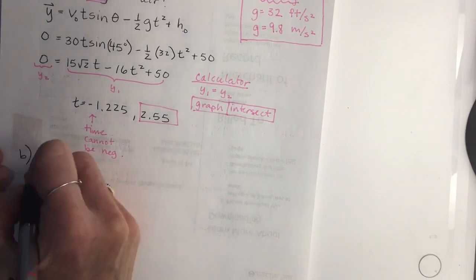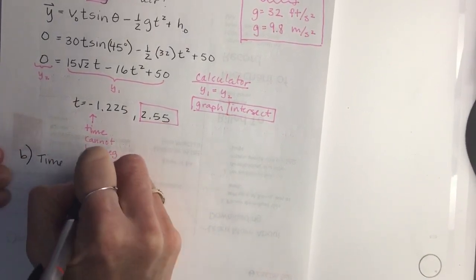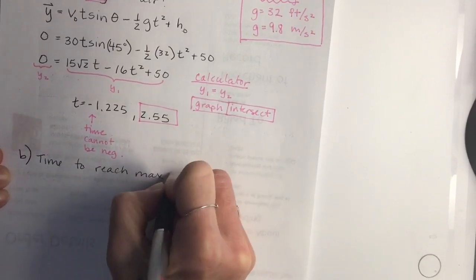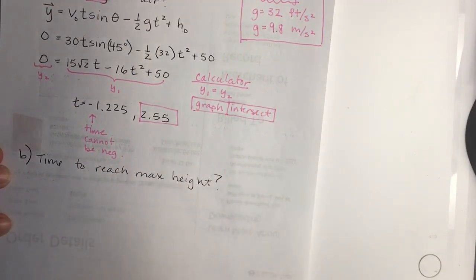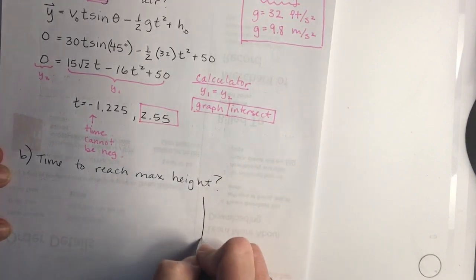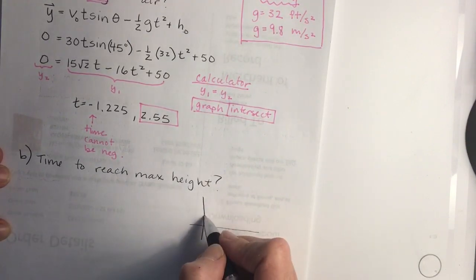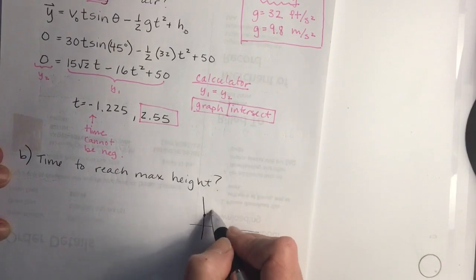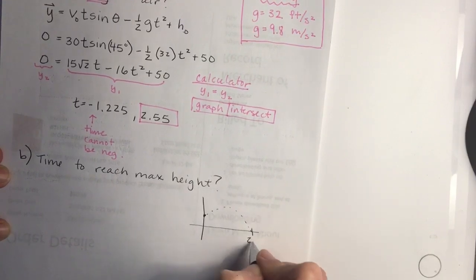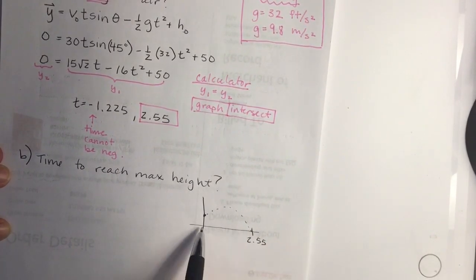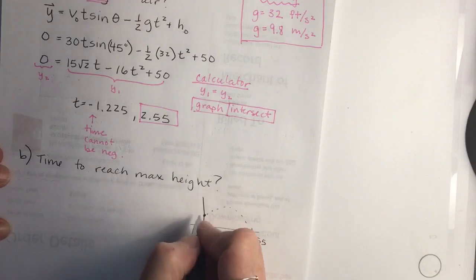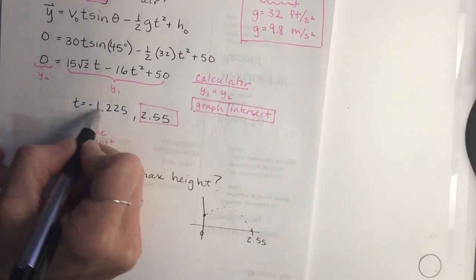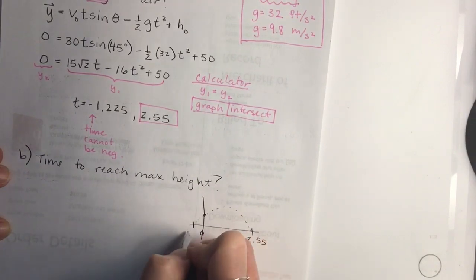What's the time to reach maximum height? We're standing on this 50-foot hill, Mr. Merrill hits the golf ball, and it comes down at 2.55. Sometimes there's a tendency to take 2.55 and divide it by 2. You cannot actually do that. You have to go back down to this other time, so your first time is negative 1.225.